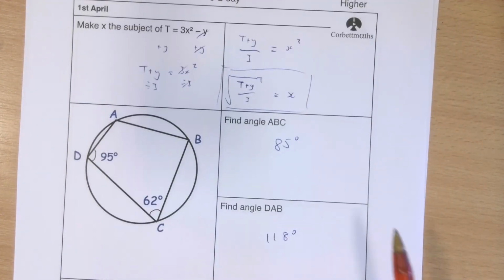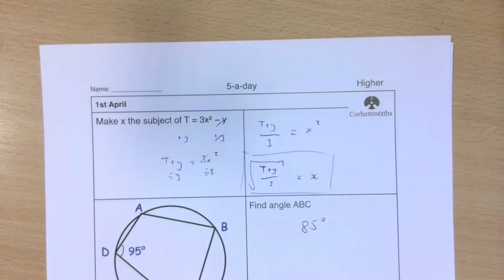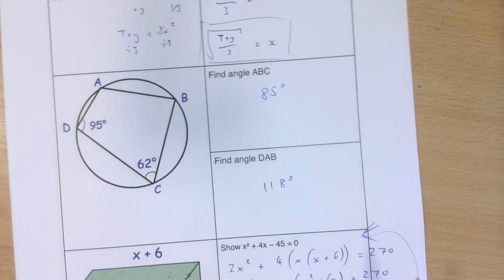That's another Corbett 5 in 5. It's taken me 7 minutes because I'm slow, but I'll bet you can do this in 5.